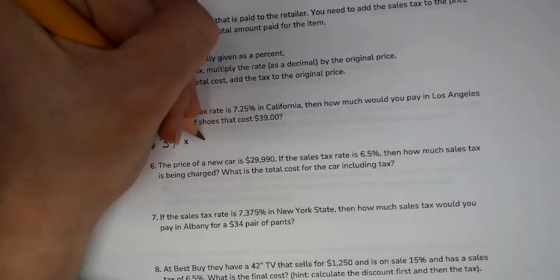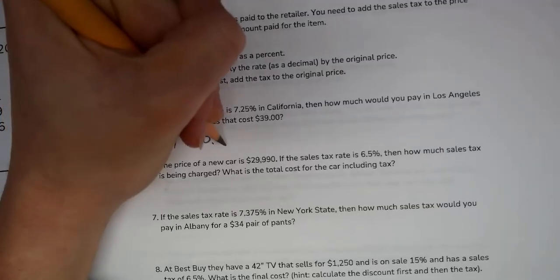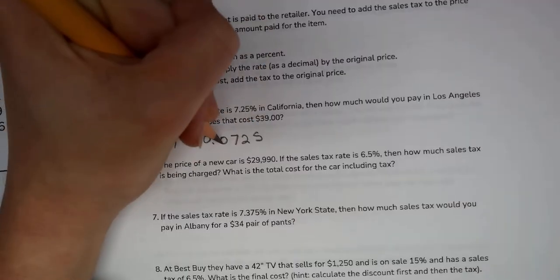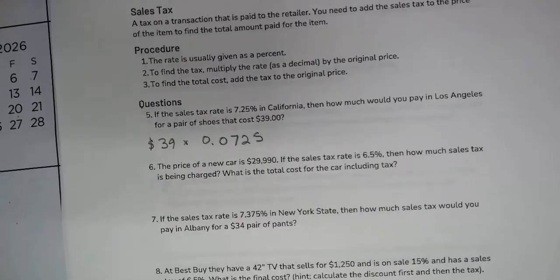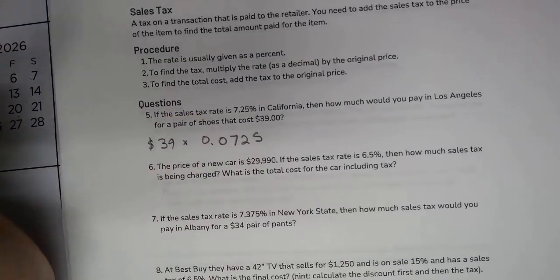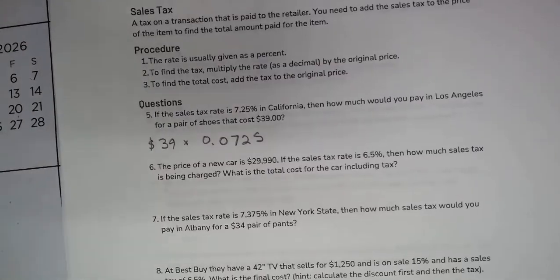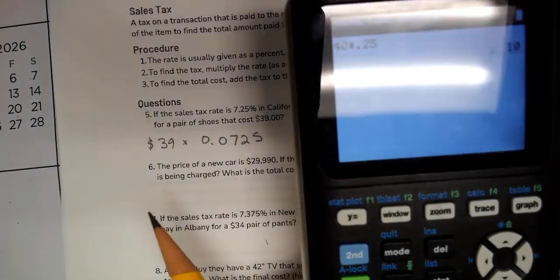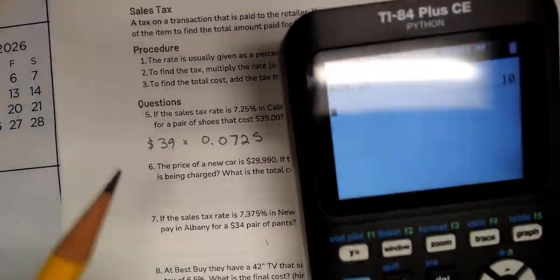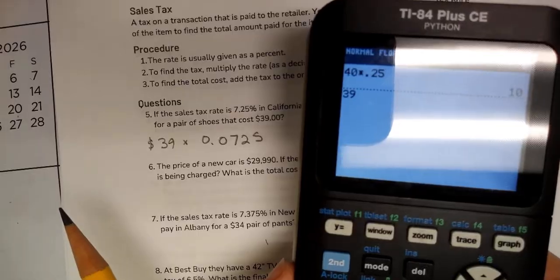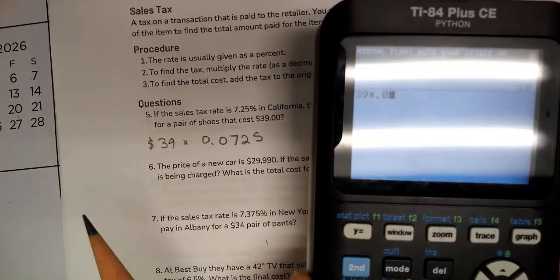But remember, it's divided by 100, so that 7.25% is really 0.0725. I don't want you to get confused and think it's 7.25. No, you'd be spending more than $39 on that tax. That doesn't make any sense. Remember, we always want a number less than the price that we started with. Okay, 39 times 0.0725.